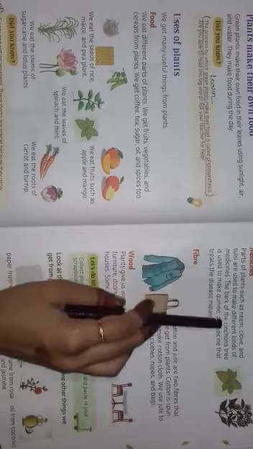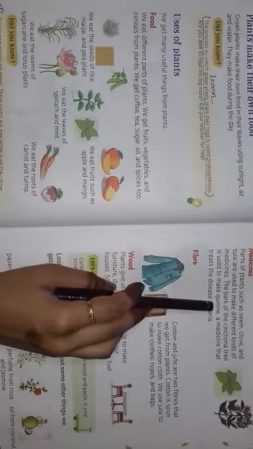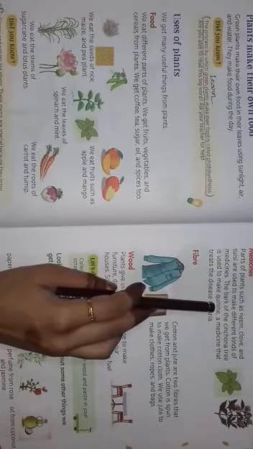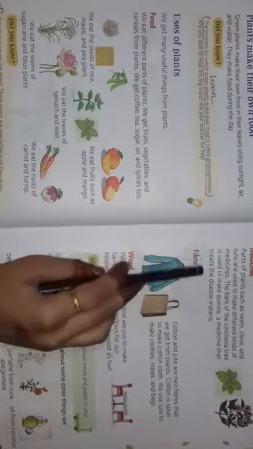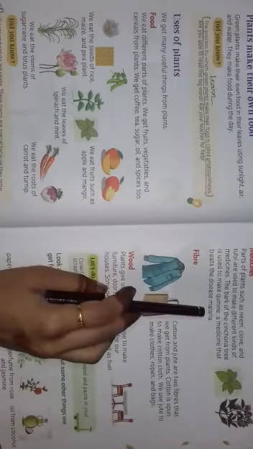Both pronunciations are correct, quinine or quinine. Okay, to cure the disease malaria.